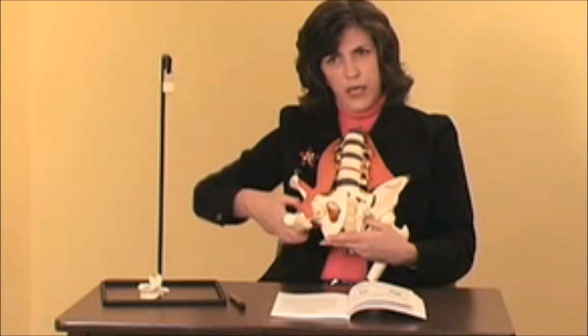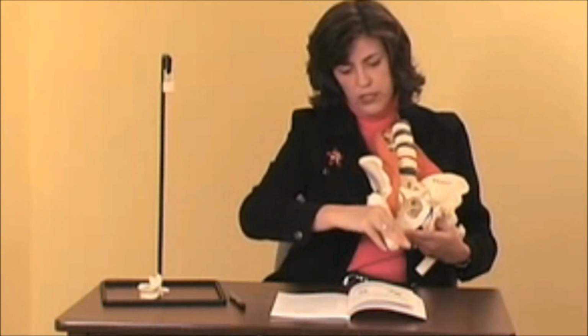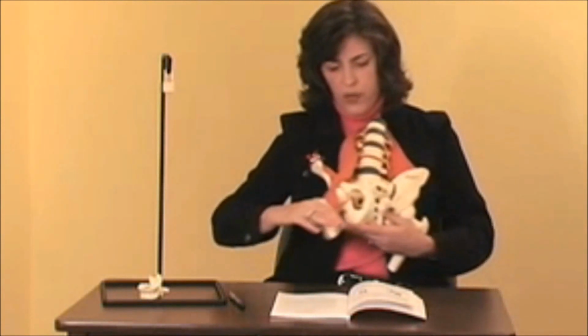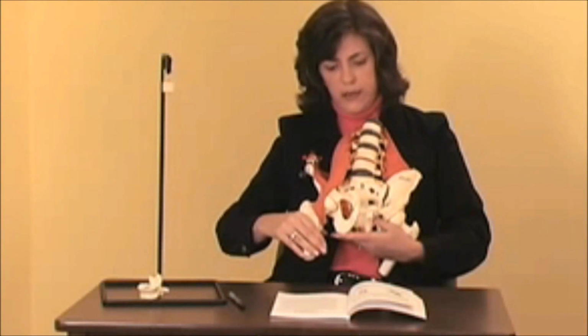Not every patient with SI joint dysfunction has groin pain, but a high number of patients do. Some patients will complain of hip pain, and you can see if this is how the femur is sitting incorrectly in the acetabulum, and it can create hip pain. It also puts a stretch on the iliopsoas ligament, and that's what's creating the groin pain many times.